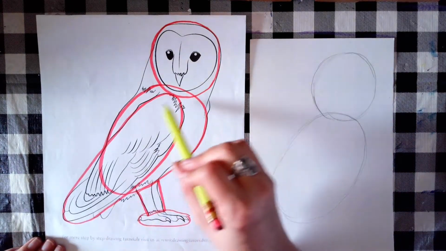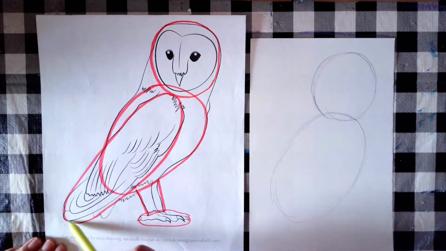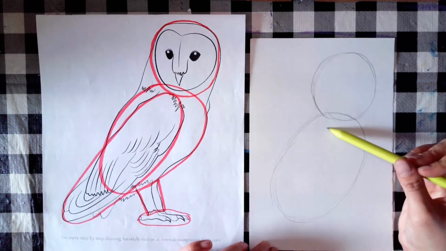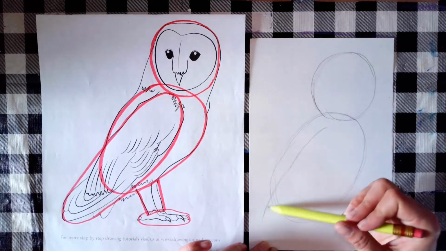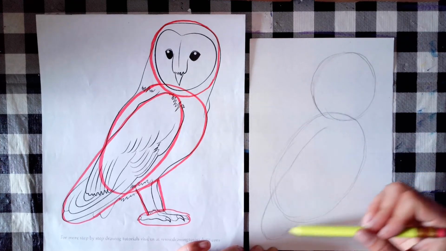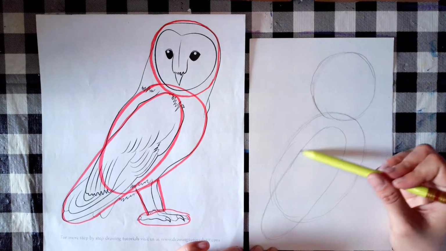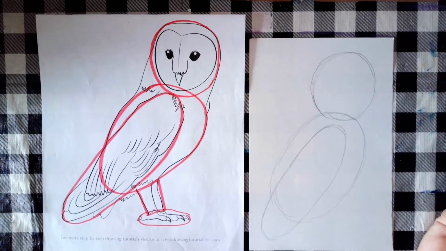For this wing part of the owl and the tail feathers here, I thought just one long skinny oval would work well for that. And the shapes that you use will really depend on the animal that you're drawing. Sometimes you might need a square or a triangle or a rectangle. But ovals and circles come in very handy for drawing animals.